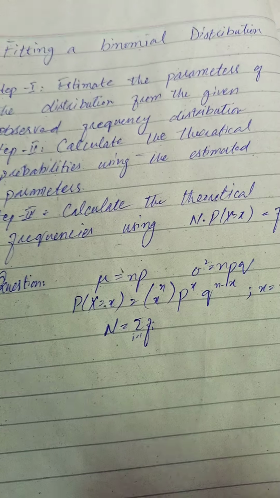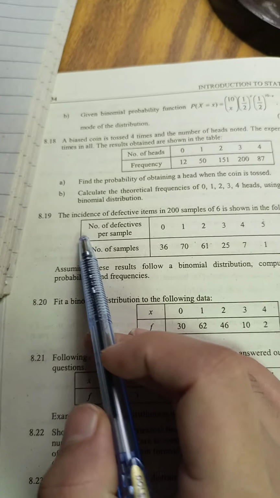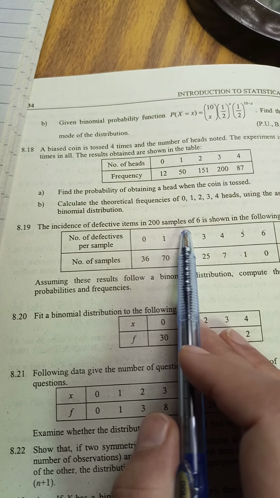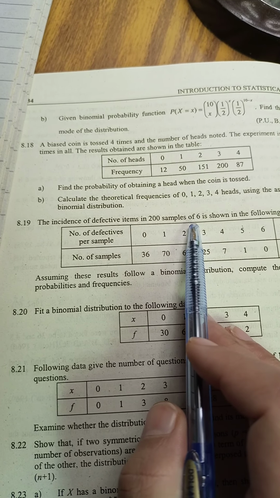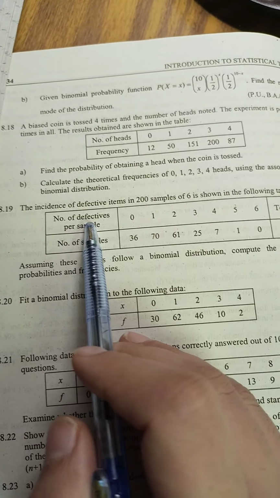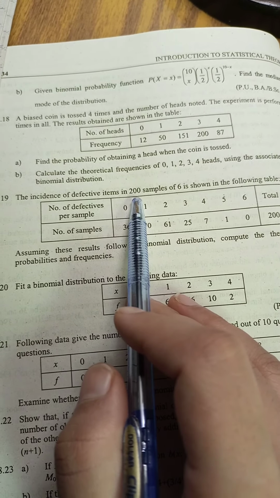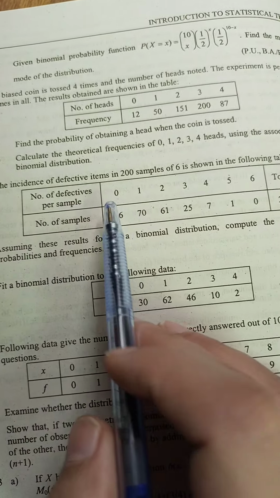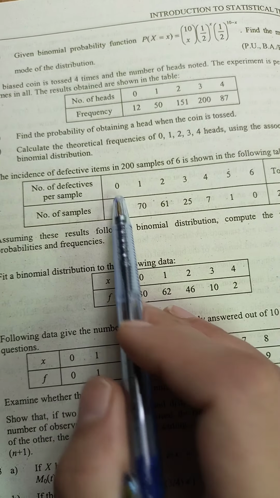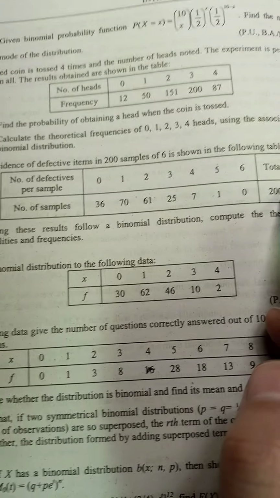So let's do this through an example. We are considering a question as an example from our book. What does it state? The incidence of defective items in 200 samples of 6. We have taken 200 samples of 6 items, as shown in the following table, and x denotes the number of defectives in the sample of 6. So number of defectives are 0, 1, 2, 3, 4, 5, 6, and the number of samples which have 0 defectives is 36, with 1 defective 70, and so on. And in total there were 200 samples.